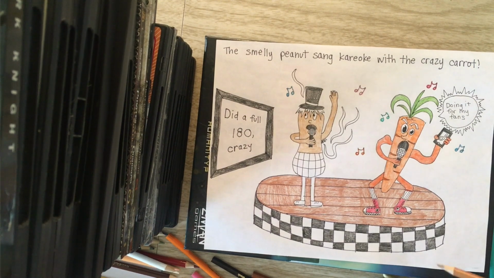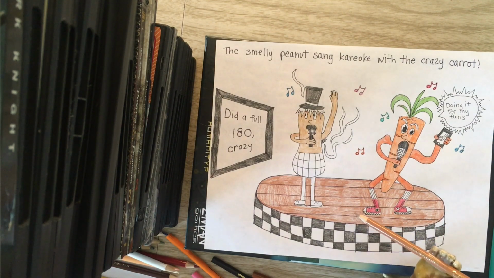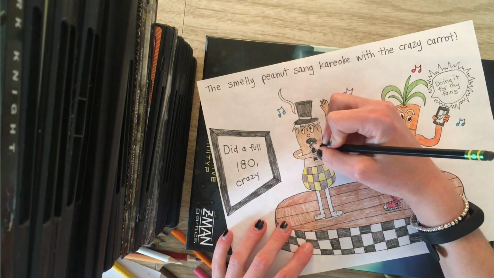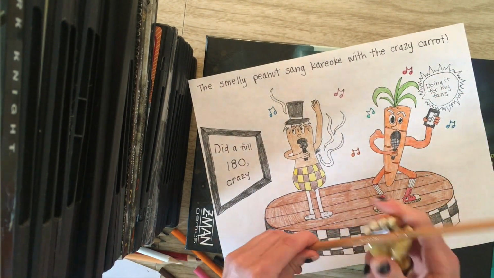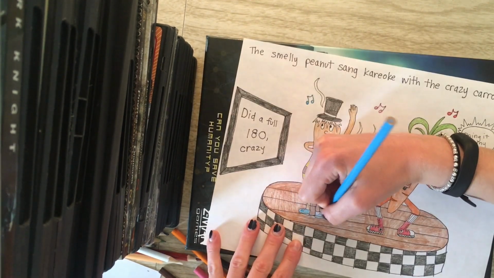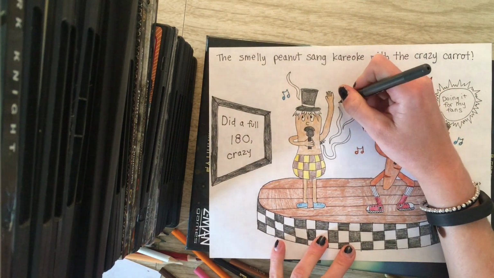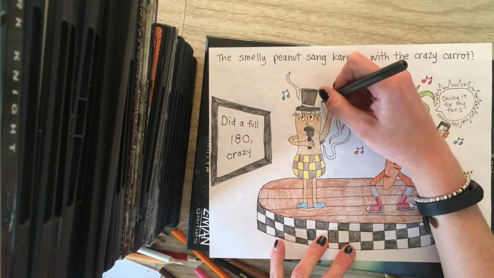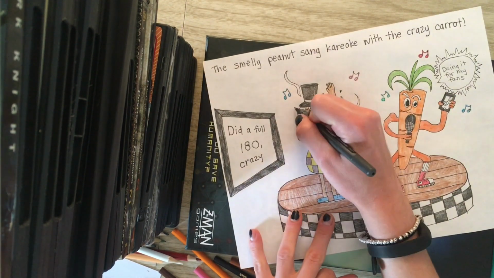Oh my gosh, my coloring's coming along so great. Look at my little baby hand. Ooh, it's getting real tired. A little bit too much coloring for the day. And for the finishing touches, some little tiny flies to make it extra smelly.